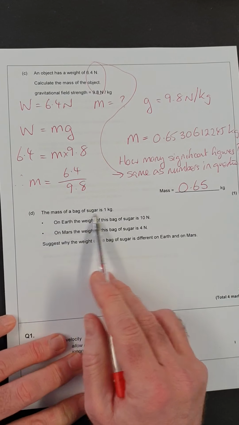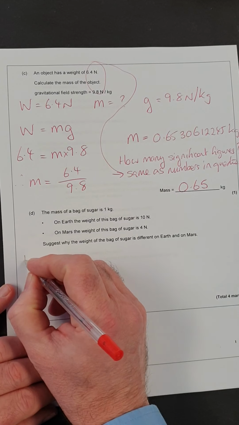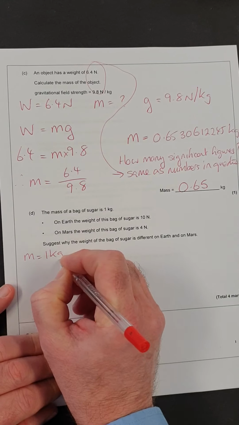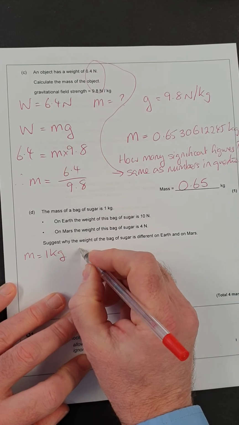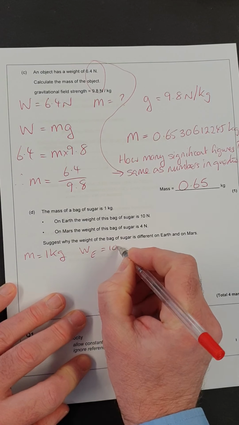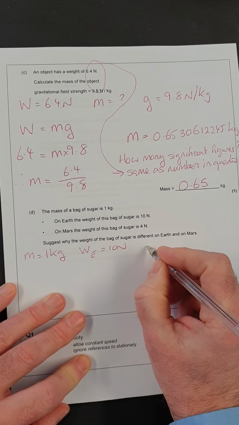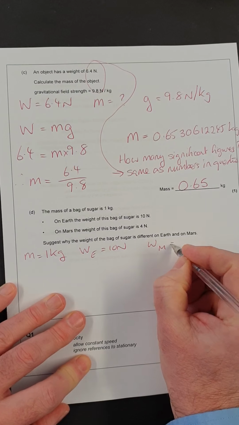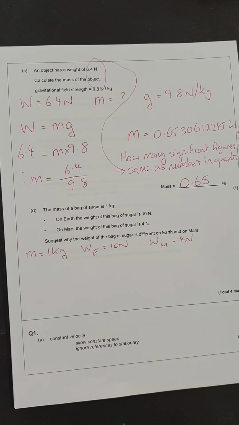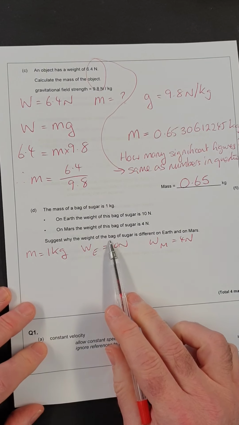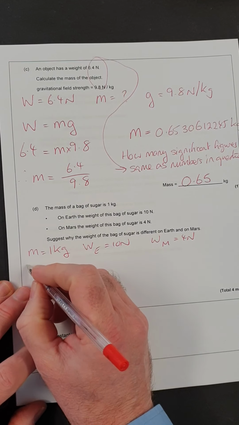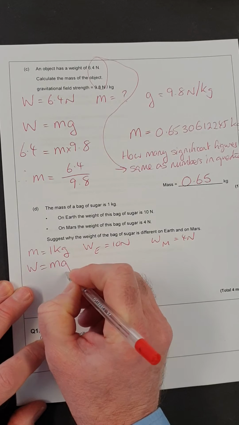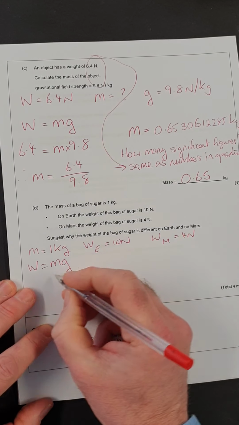The last question, we're told that the mass of a bag of sugar is 1 kilogram. So that's 1 kilogram. On Earth, the weight on Earth is 10 newtons. And on Mars, the weight is 4 newtons. Okay? Suggest why the weight of the bag of sugar is different on Earth and on Mars. So weight is equal to mass times gravitational field strength.